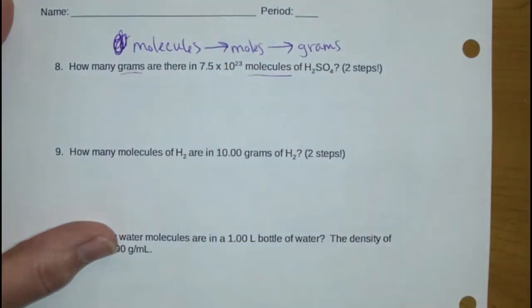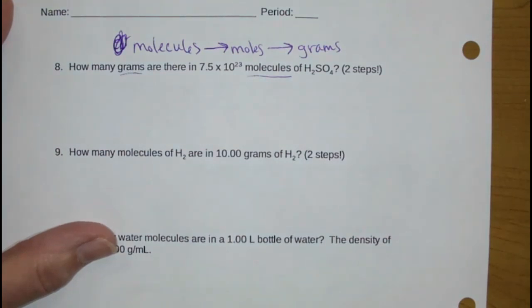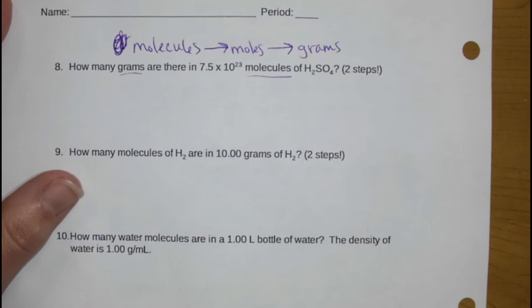So it's going to be a 2-step problem. It's not going to be the same way we did it in our little mini lab, because that went from grams to molecules, but it's kind of going the opposite direction. Does that make sense? Yeah.